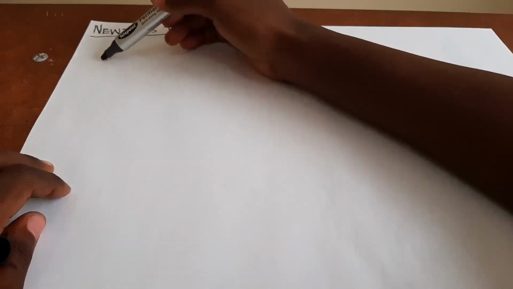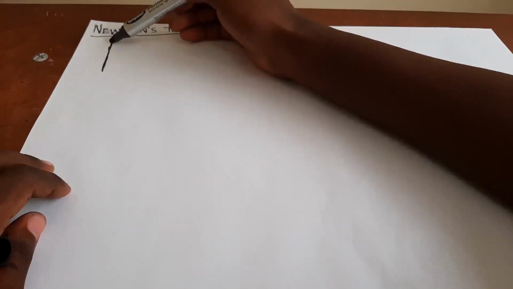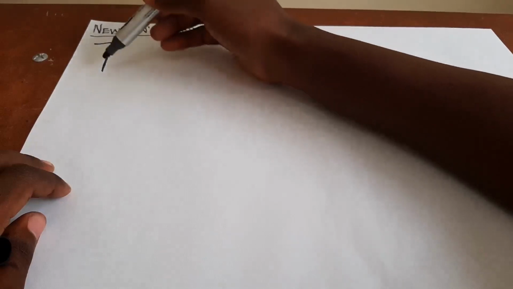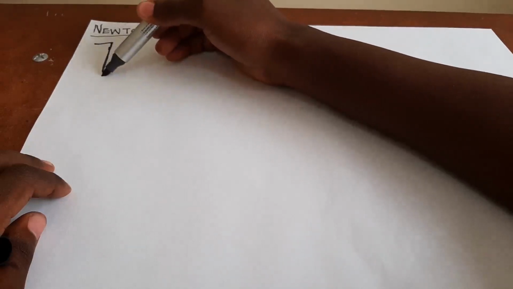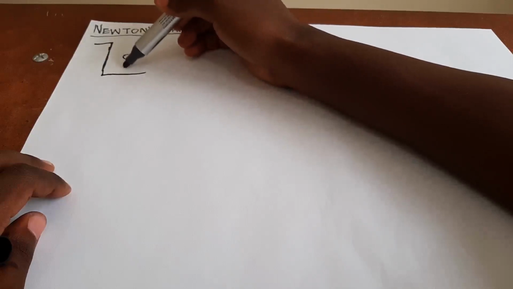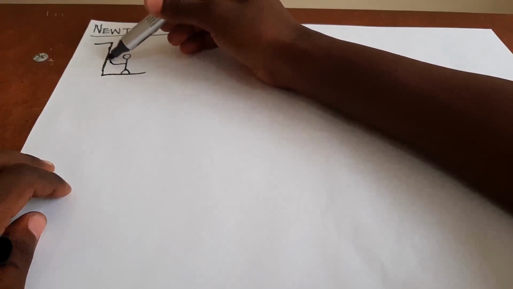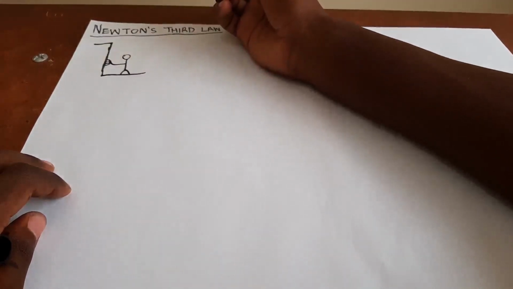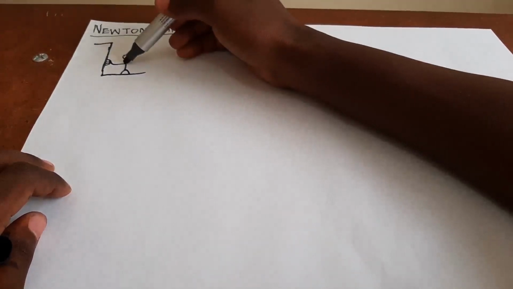this is the wall. Let me just draw the wall on the table. This is the wall, and this is you. This is your hand on the wall. You are pushing the wall. The other hand is here.